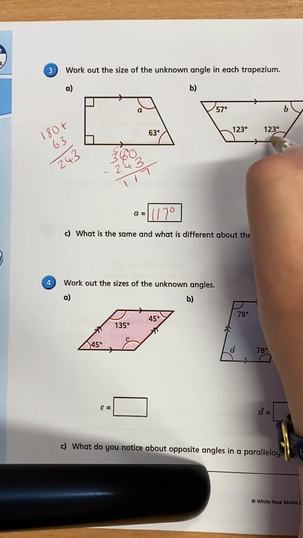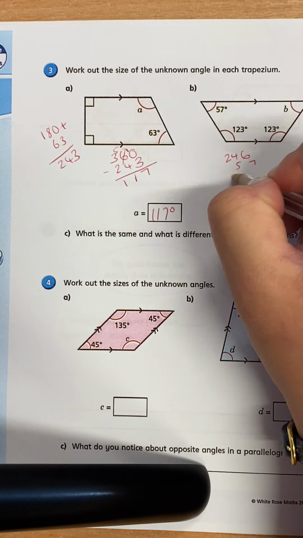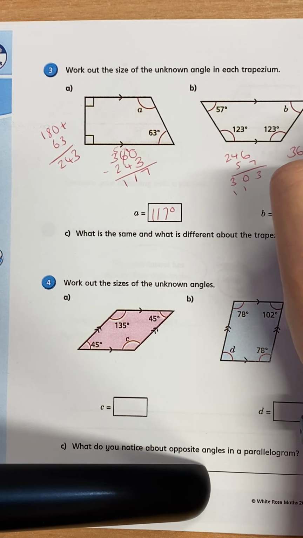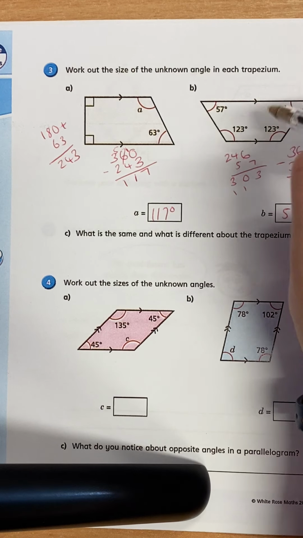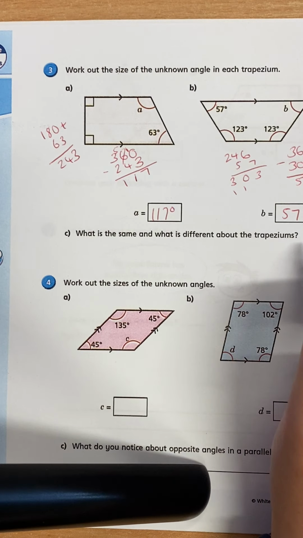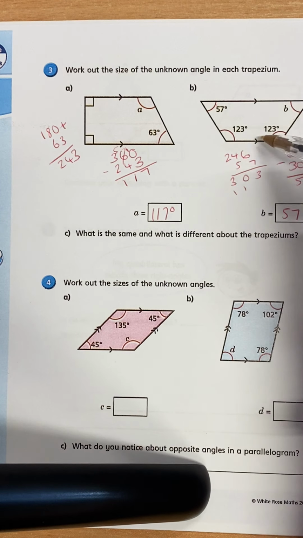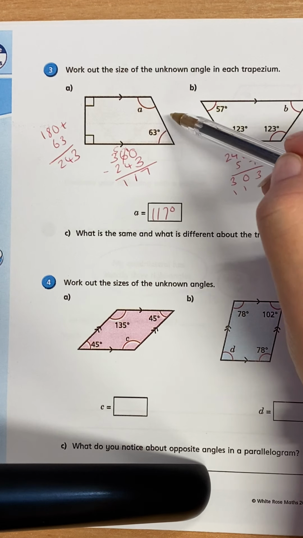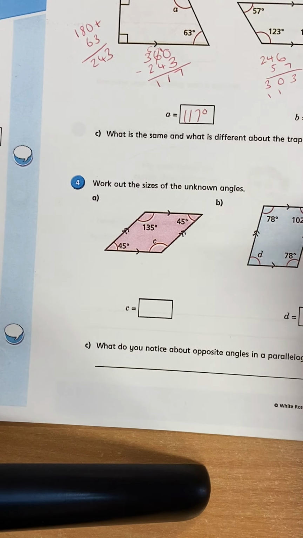Here we've got 2 lots of 123, so that's 246, plus a 57, so that's 303. 360 minus 303 leaves me 57. Oh, that's strange. This is the same, and these are the same. What is the same and what is different about these trapeziums? Okay, so all the angles equal 360, but these angles are the same here, but they're not the same here. Interesting.